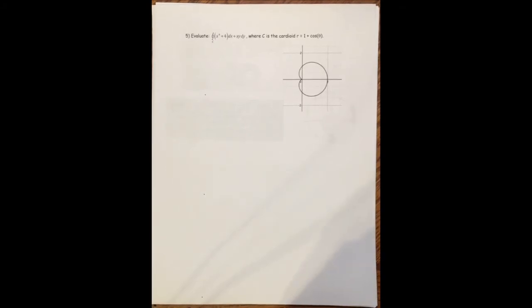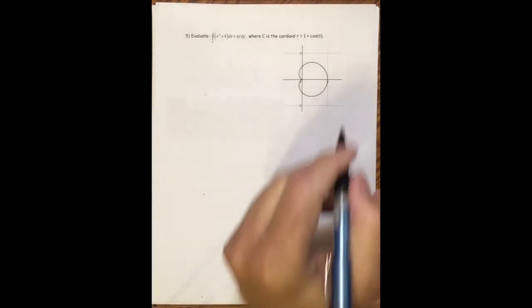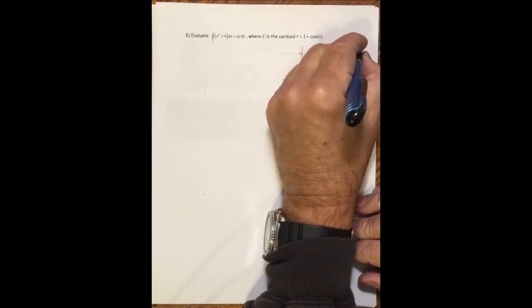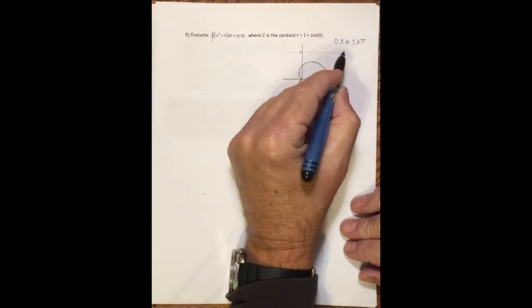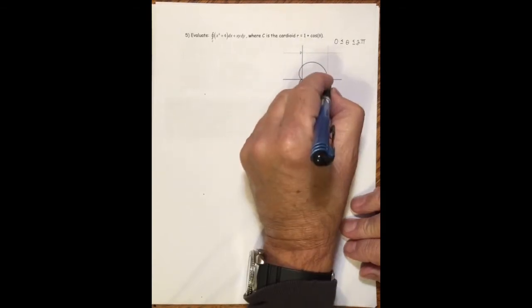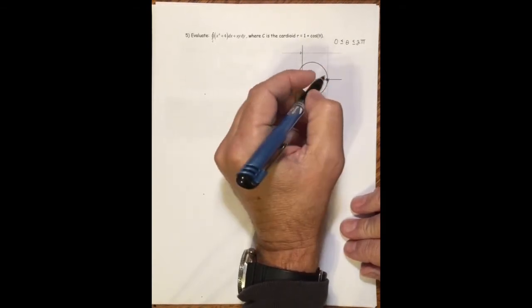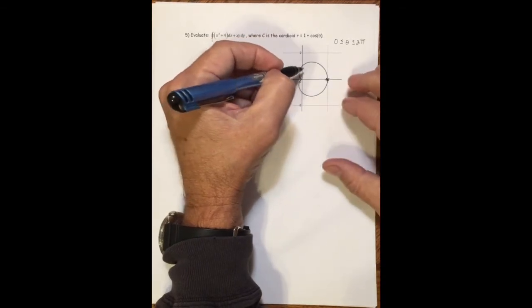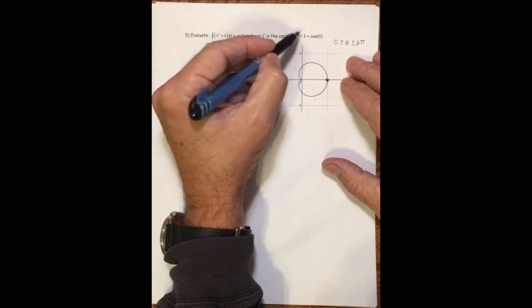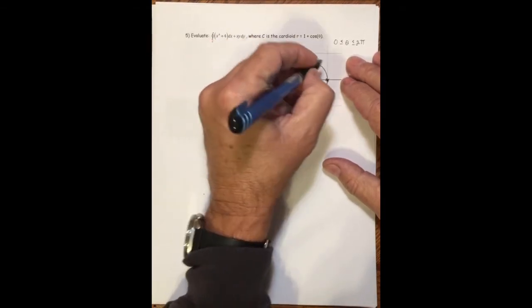Oh, my word. We want to evaluate this line integral where C is the cardioid, r equals 1 plus cosine theta. So we're going to integrate here from 0 to 2 pi. Now, when theta is 0, the cosine of 0 is 1, so r is 2 right here. Now, when theta is pi over 2, the cosine of pi over 2 is 0, so r is 1. So I would be right here.